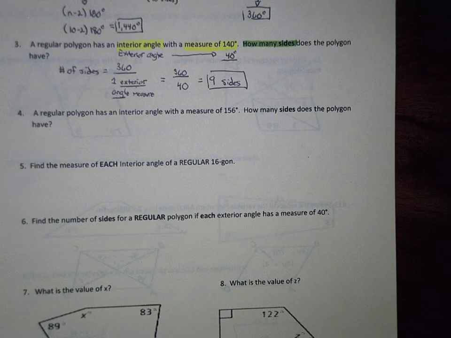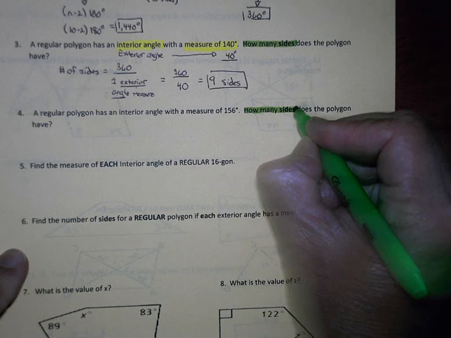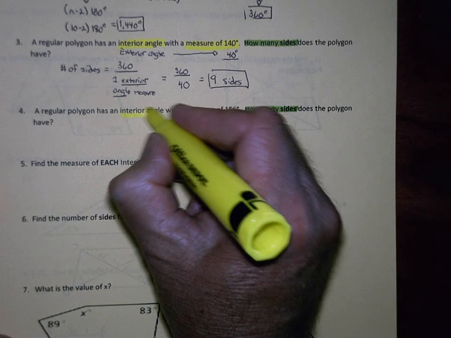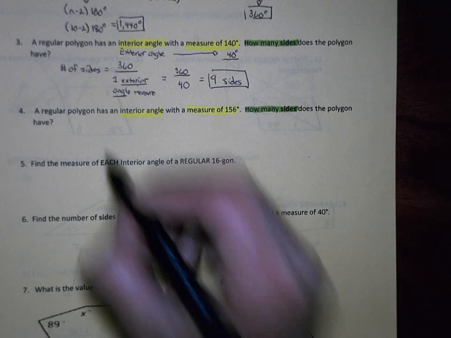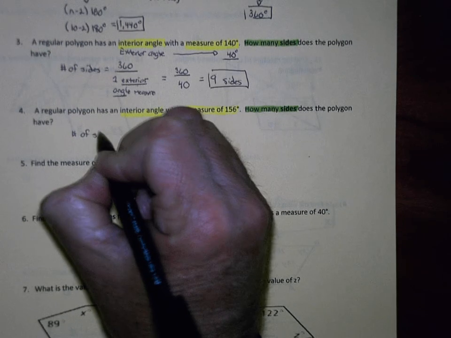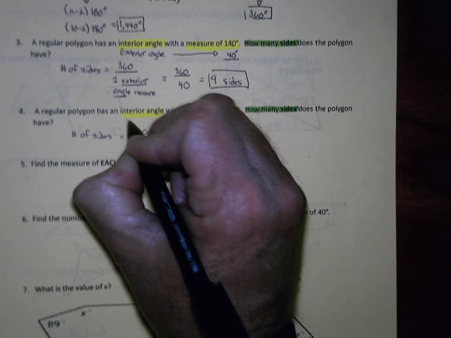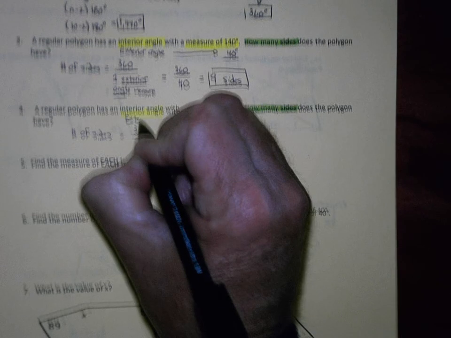Okay, number 4, a regular polygon has an interior angle with a measure of 156 degrees. How many sides does the polygon have? So once again, in this problem, we are going to find out how many sides the polygon has, and we are told that an interior angle has a measure of 156. To find the number of sides of a polygon, the formula you use is you take 360 and then you divide it by an exterior angle.